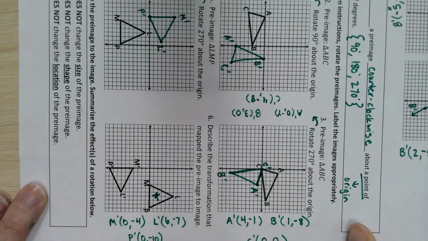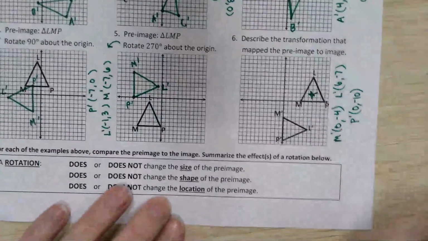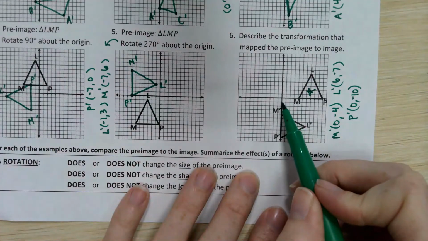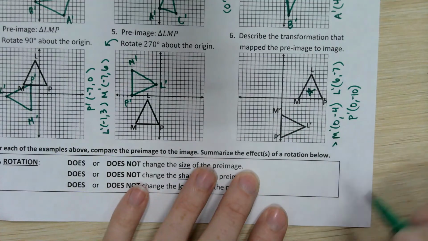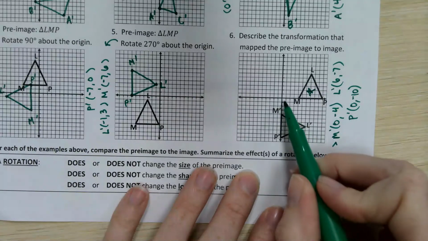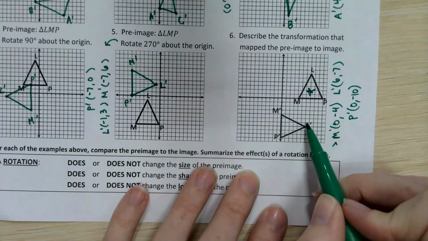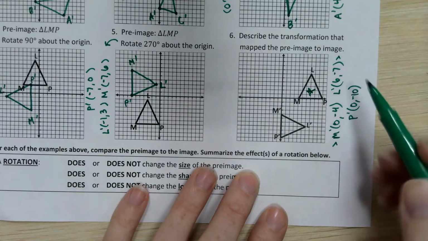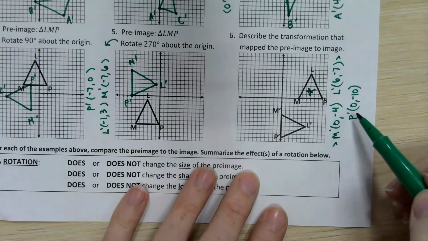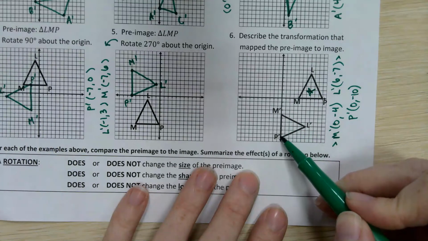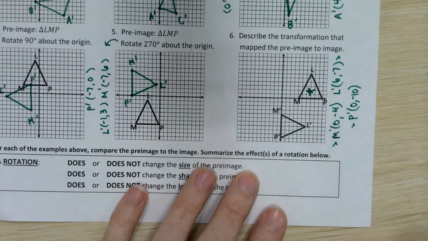So if I flip that back and just do a quick double check, does M prime look like it's at 0, -4? That looks good. Does L prime look like it's at 6, -7? Yep, that looks good. And if those two look good, I'm guessing this one's going to be okay as well, but you could count that out and make sure that it's at 0, -10 for a little insurance policy.